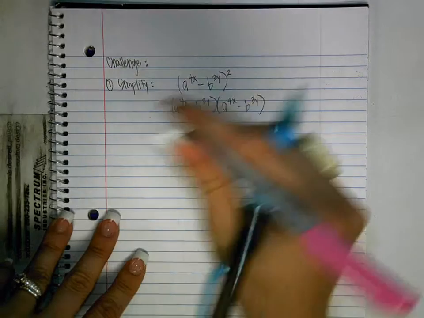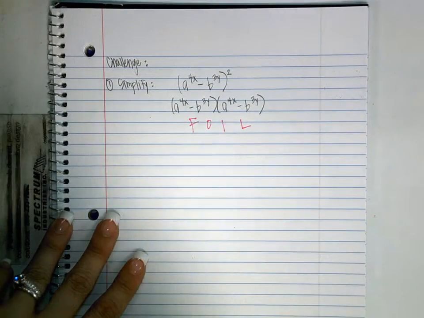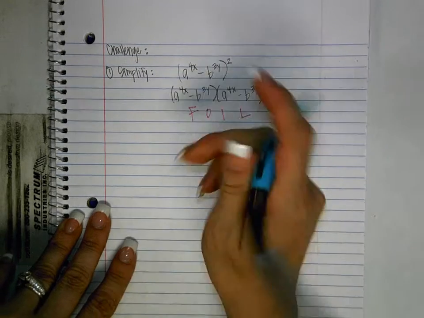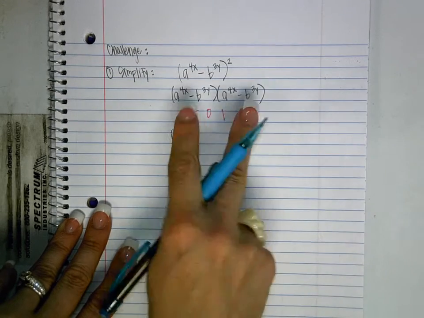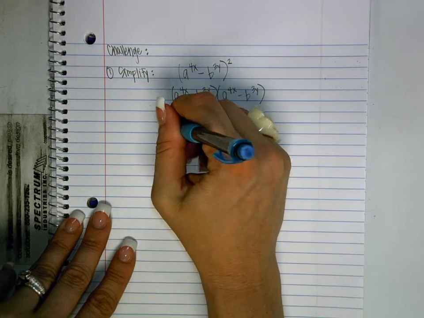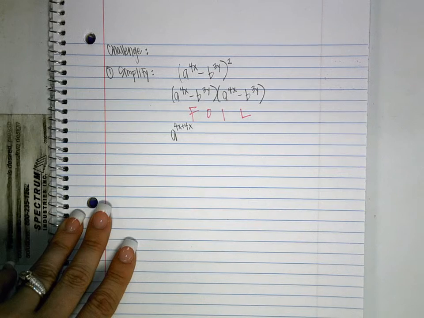So this is a FOIL problem. Okay, this is a FOIL problem. So if you multiply first times first, that is going to be a to the... now what do you do when you have the same base? What do I do with those exponents? Add them. So I'm going to write 4x plus 4x. I will clean it up in my next step, but I'm just going to show my work here.